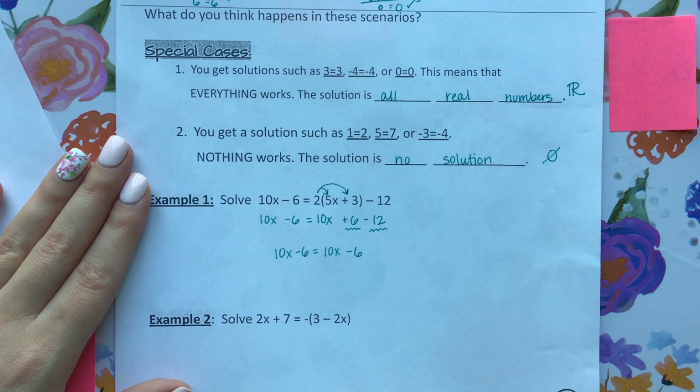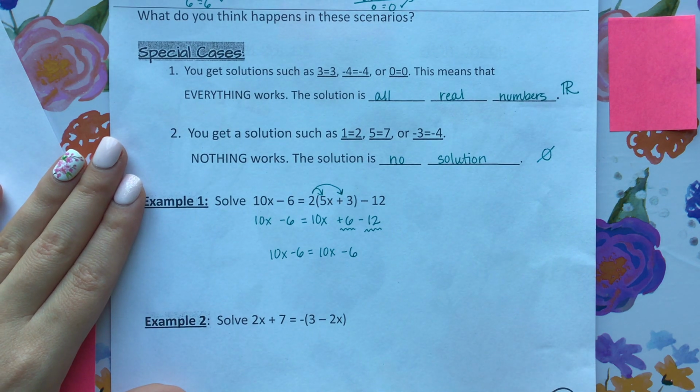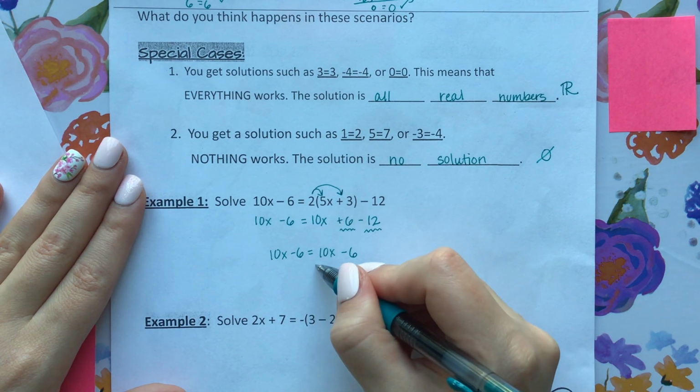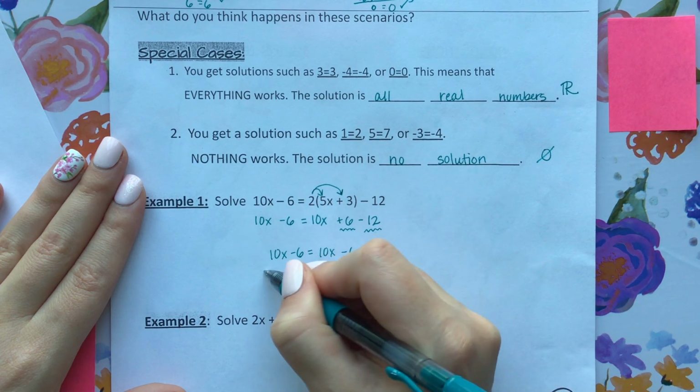Remember, a minus sign and a negative sign are almost interchangeable. Are they a little bit different? Yes, but in general, you can just about interchange them. Okay, now I'm going to get my variables all to one side, so I'm going to subtract 10x from either side.